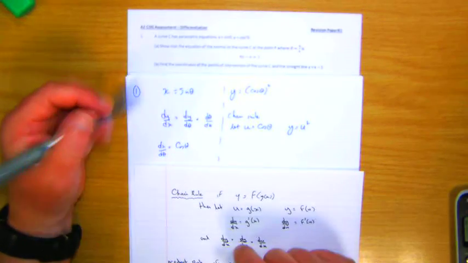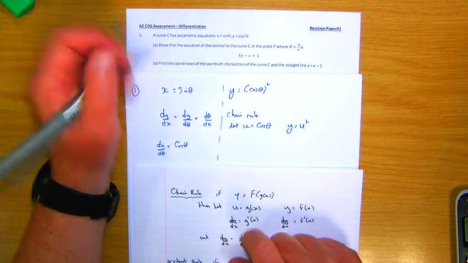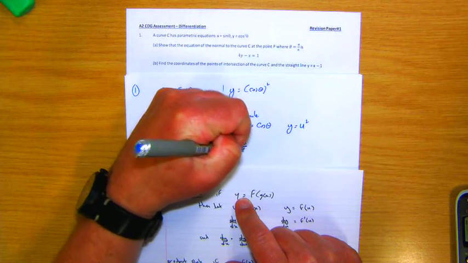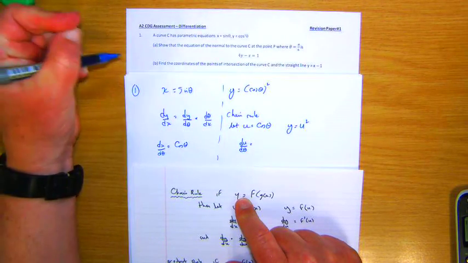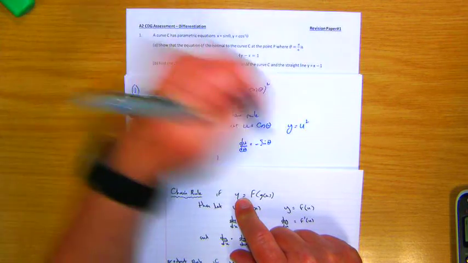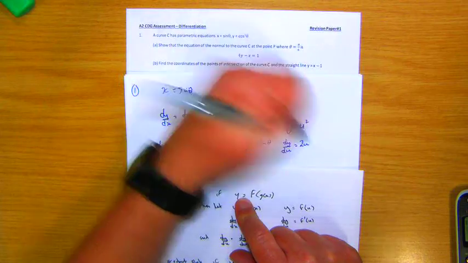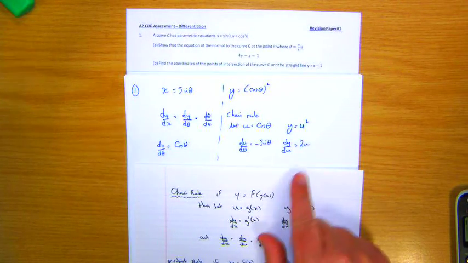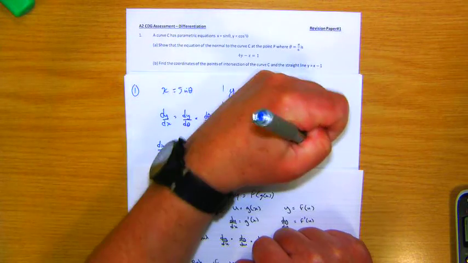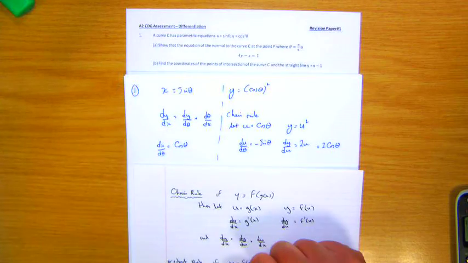So we've broken it down into two easier things to differentiate. du d theta in this case will be minus sine theta, and then we're going to do dy du, which will be 2u. And once we've performed that differentiation, we can then substitute back in what we've let u equal. So that's going to be 2 cos theta.